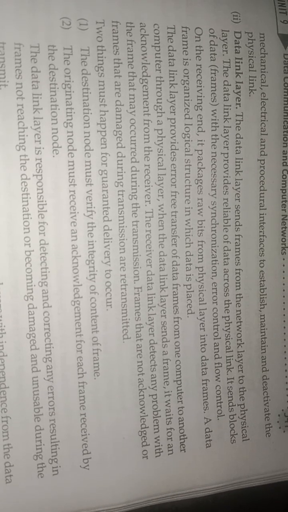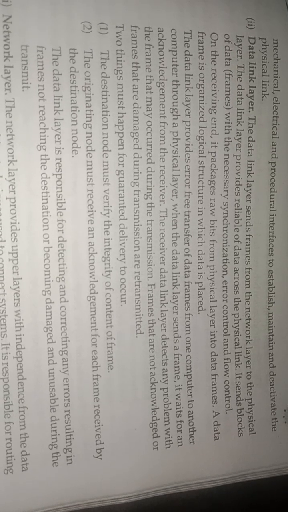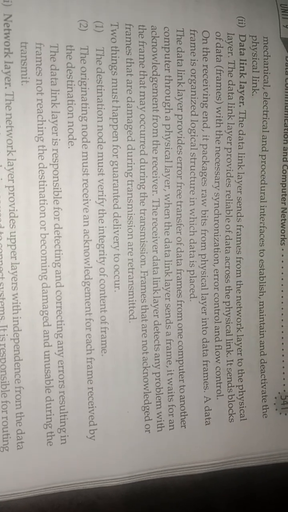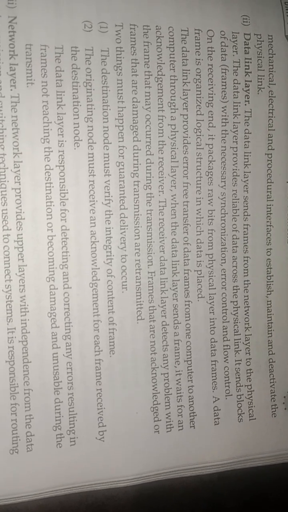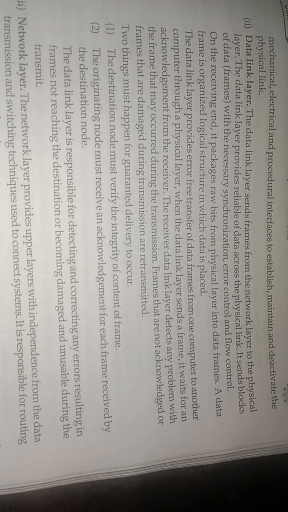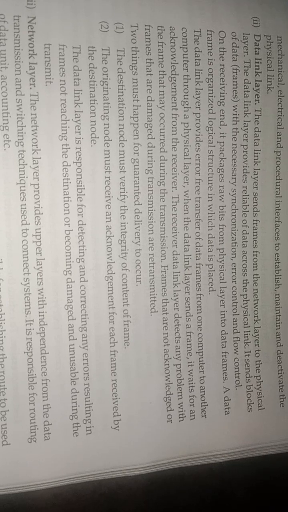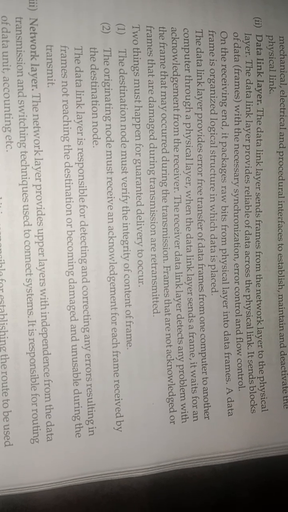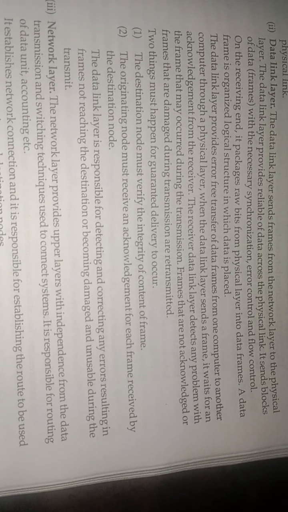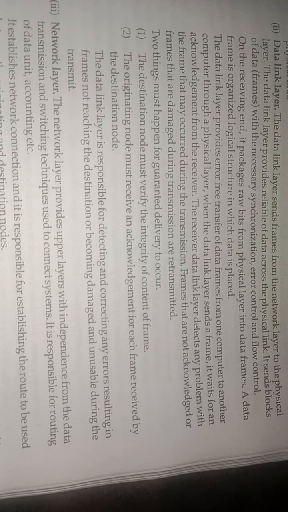The data link layer provides error-free transfer of data frames from one computer to another through a physical layer. When the data link layer sends a frame, it waits for an acknowledgement from the receiver. The receiver's data link layer detects any problem with the frame that may occur during transmission. Frames that are not acknowledged, or frames that are damaged during transmission, are retransmitted.